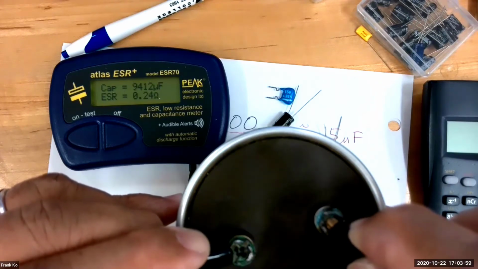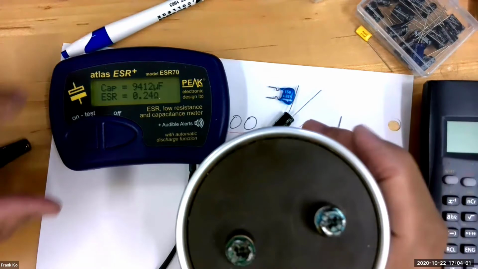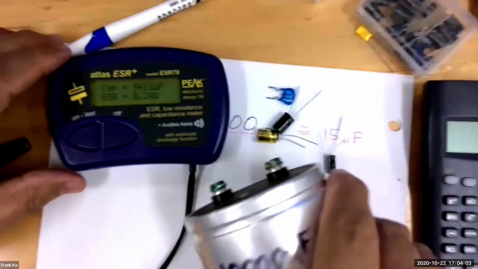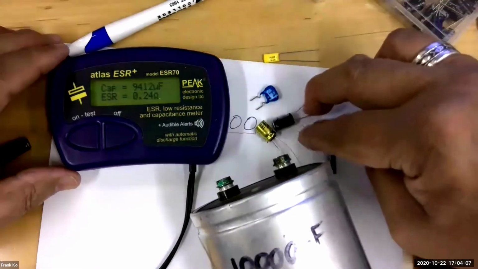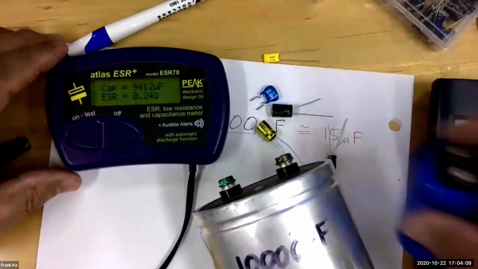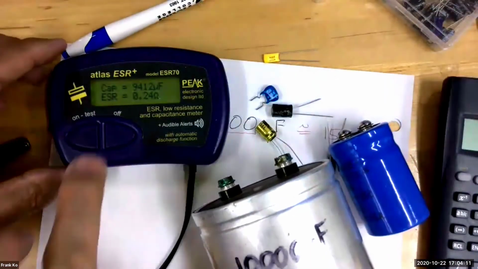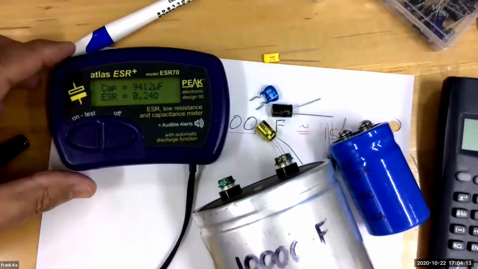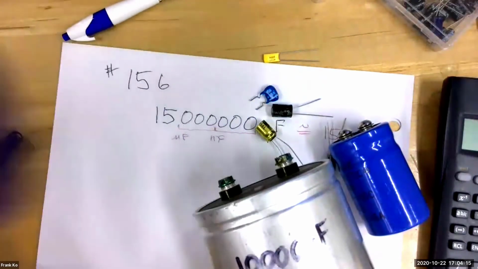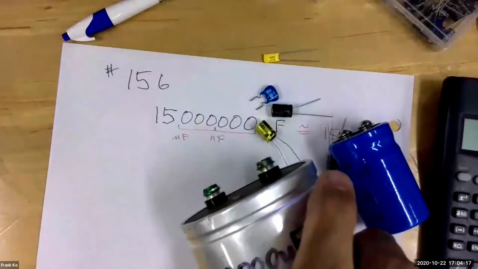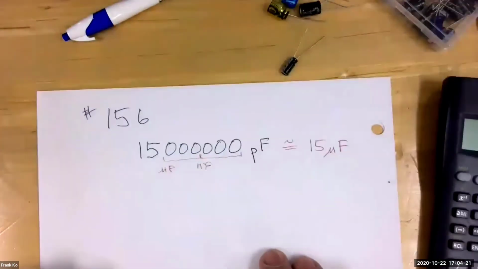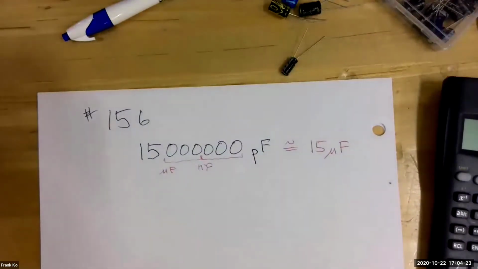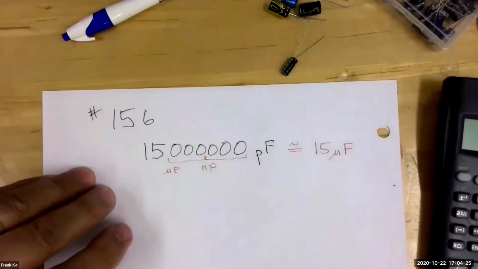Cool. All right, so now you've been introduced to capacitors that are non-polarized and capacitors that are polarized in all different kinds of shapes and sizes, and you've been introduced to a capacitance meter. Now let's talk a little bit more about what goes into a capacitor and how we're going to calculate these in series or in parallel, because the formula is pretty easy.